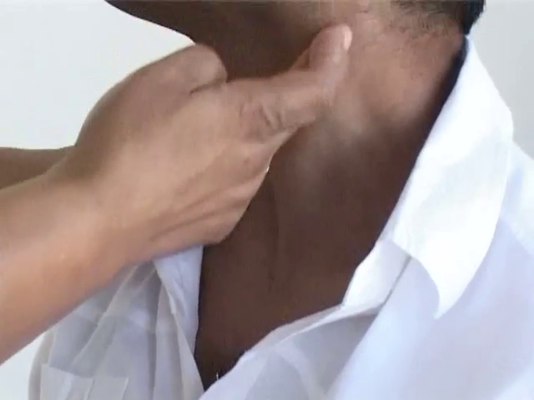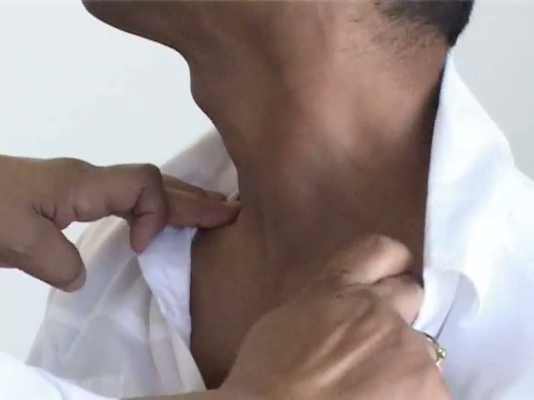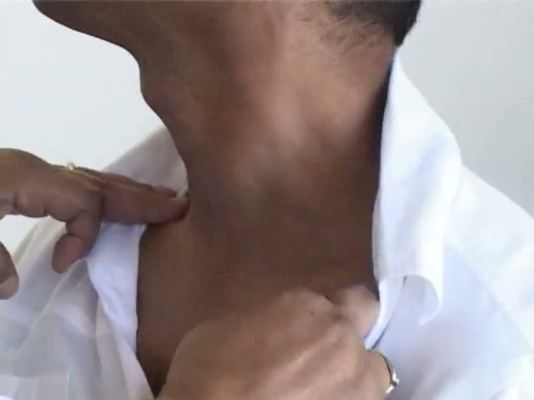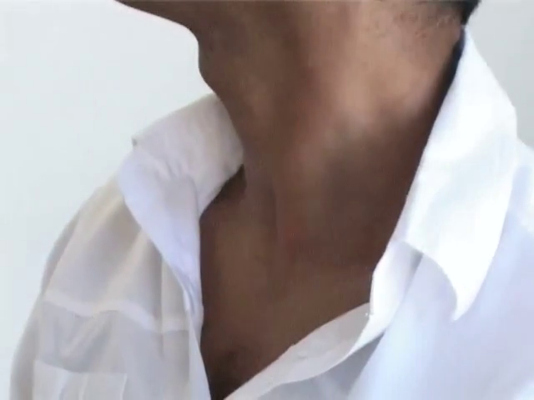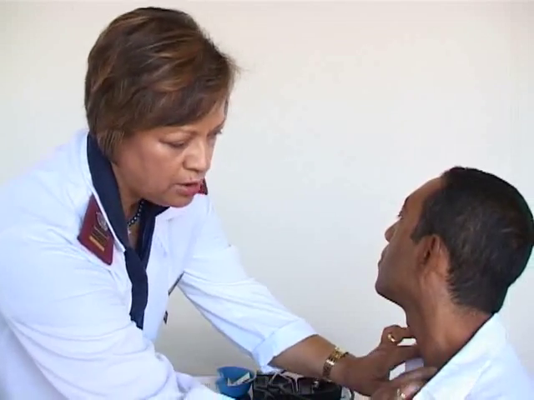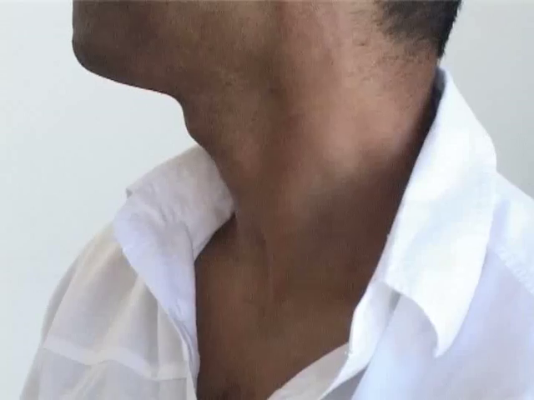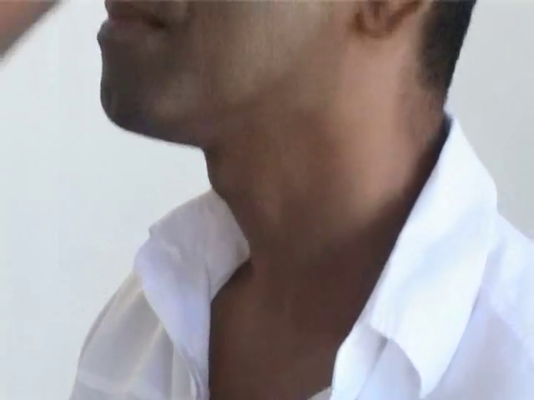And then we go to the supraclavicular lymph nodes, which are situated at the angle formed by the sternocleidomastoid and the clavicle. So we look there to see if there's any abnormalities, any swelling, any discoloration, any inflammation, and then we continue with the palpation.